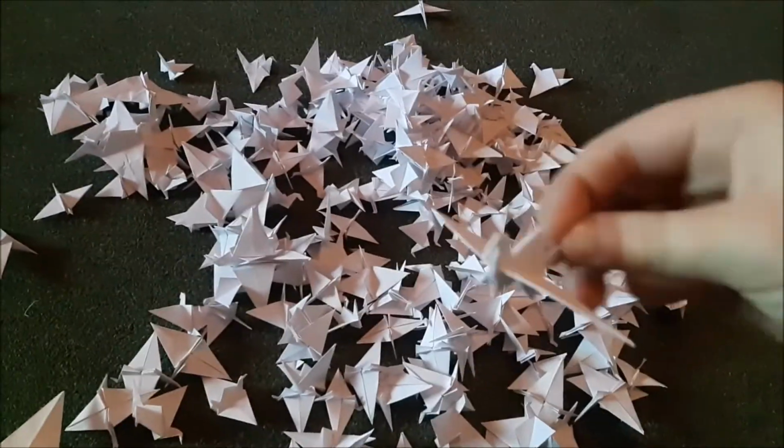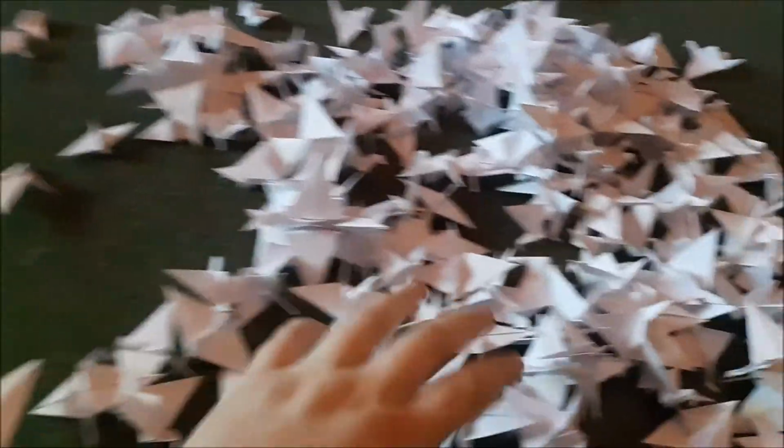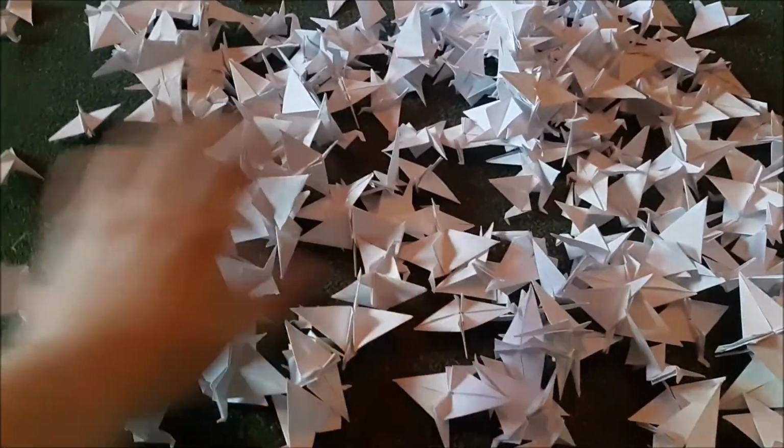So I promise there's 250 of these, even if it's a bit messy. But, so yeah, 250 paper cranes.